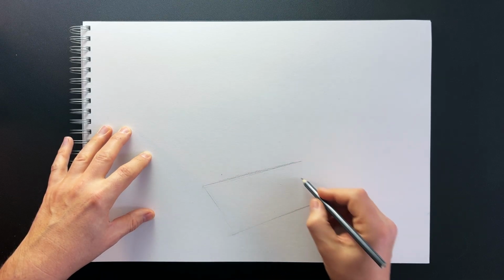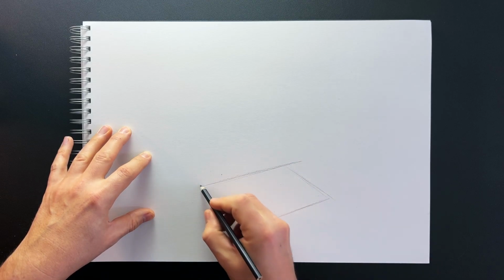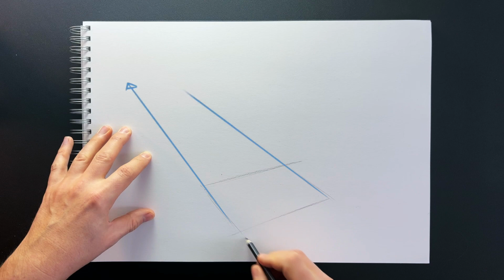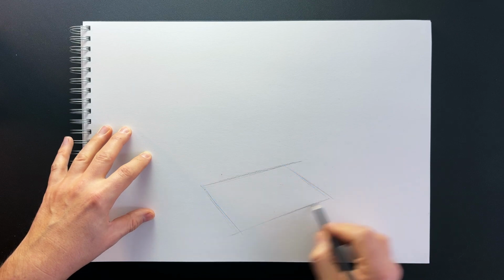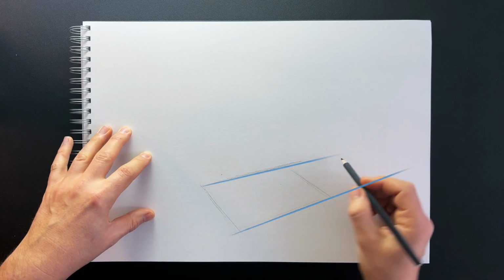As a consequence, the short boundary lines of the surface are representing the width of the base and converge to vanishing point 1. And the long boundary lines are representing the length of the base and converge to another vanishing point, 2.